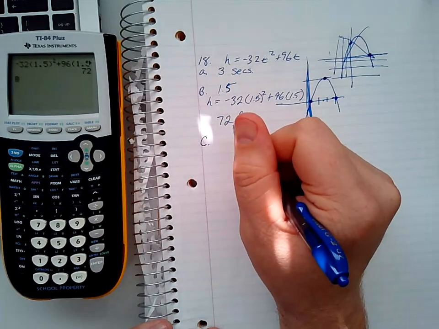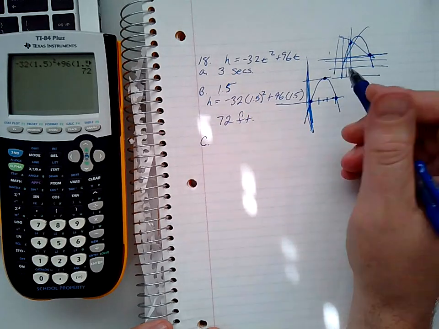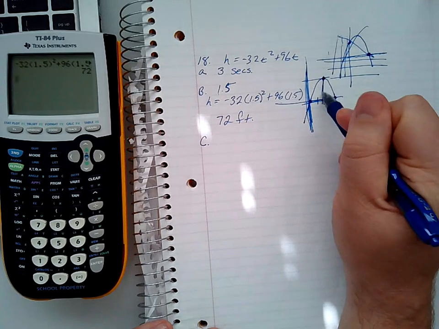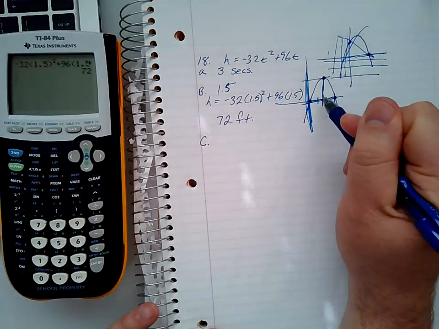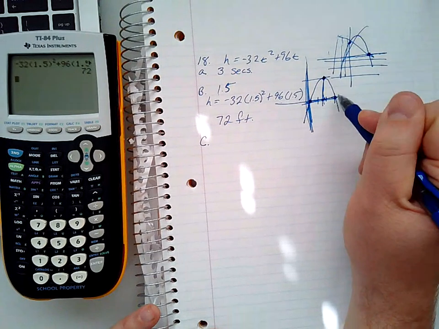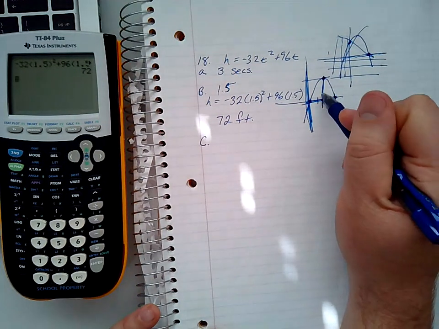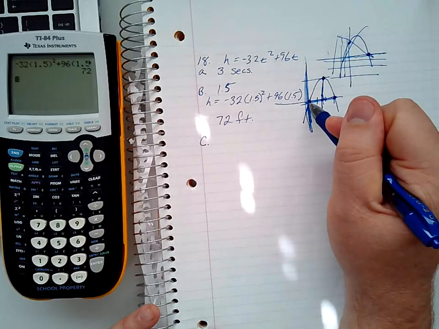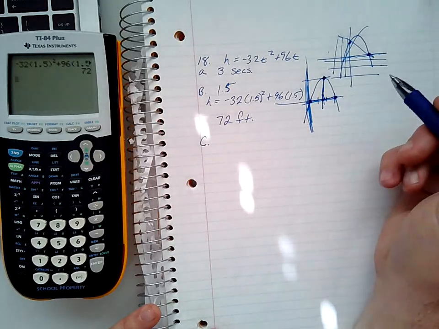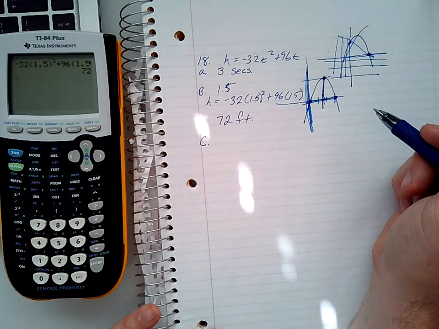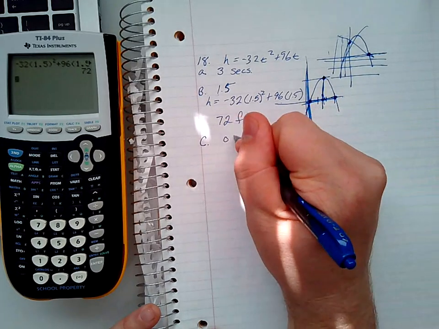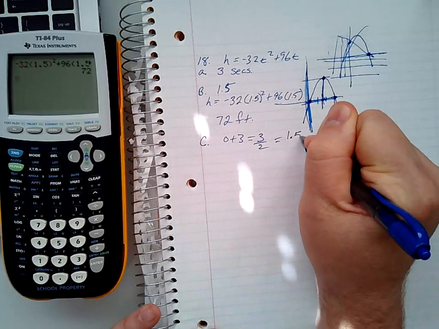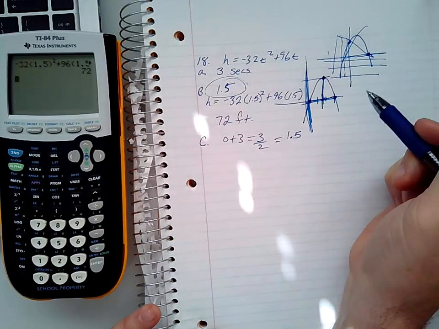C, when will the ball reach its maximum height? Well, we just went over that. That's when, so it's the x value of that maximum height. And we know that it has to happen equal distances between each of these points because that's the axis of symmetry. So I know, without even doing any math, that it has to happen in between 0 and 3. So I add those two together, 0 plus 3, and I find that that is 3. And then I divide it by 2 to find out what that value is. And it's at 1.5. That's the number that I was dealing with up here.